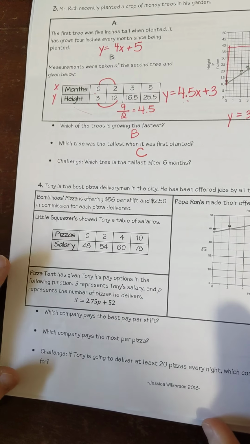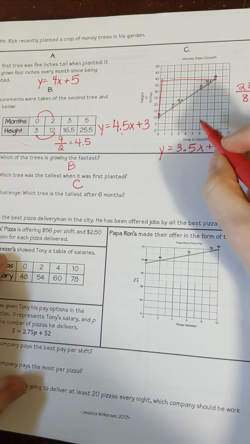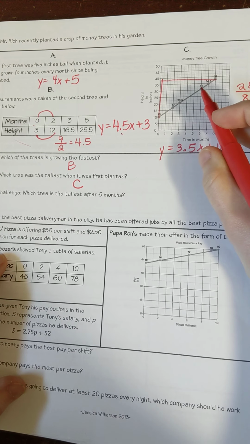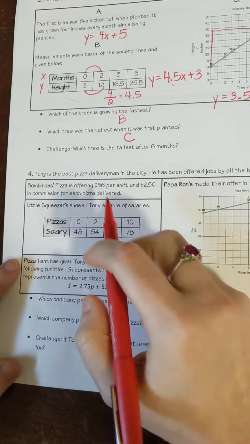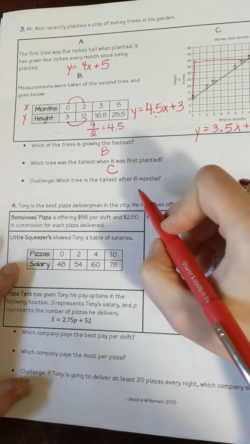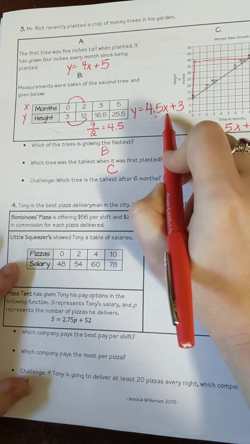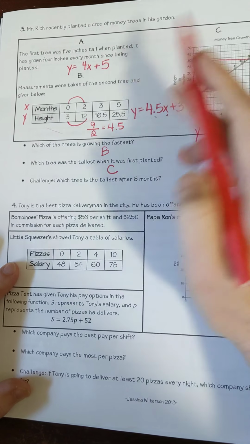And then which tree is the tallest after 6 months? Well, we know in the graph, it's easy to see, it was 31 inches in the graph. Well, to figure out the other ones, you can kind of either guess or plug 6 in for x into either of your equations, because x represents the months.